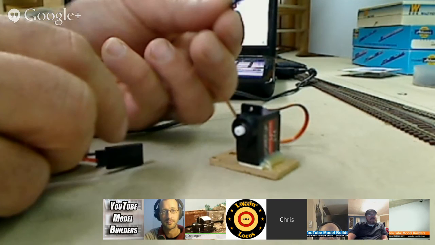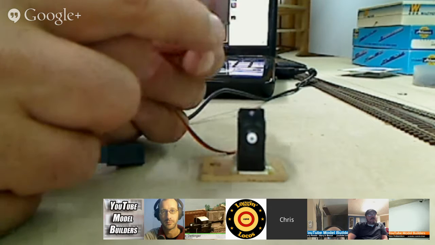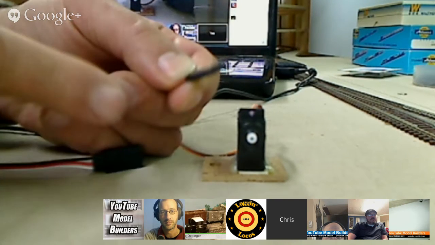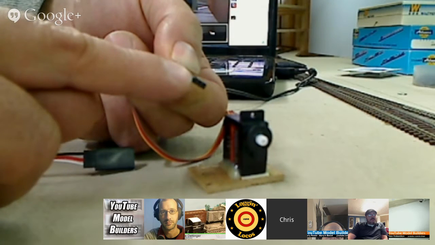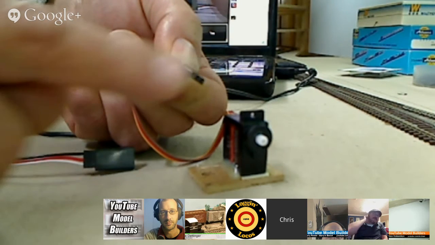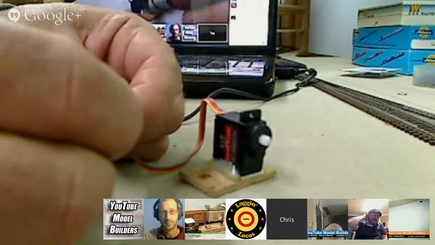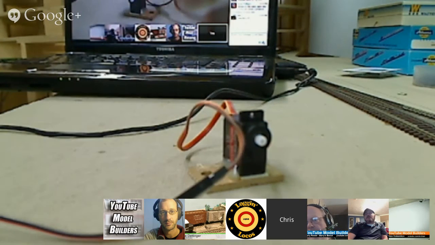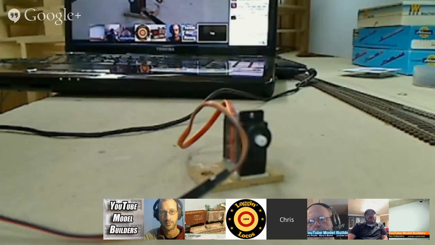The difference is if you use the male, you have to slice off the key that's built on the side of this. There's a key that you just file or cut off with your knife, and then it'll plug right in, making it totally interchangeable. You really don't have to worry too much about it.